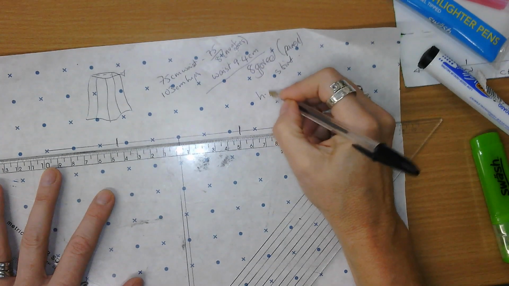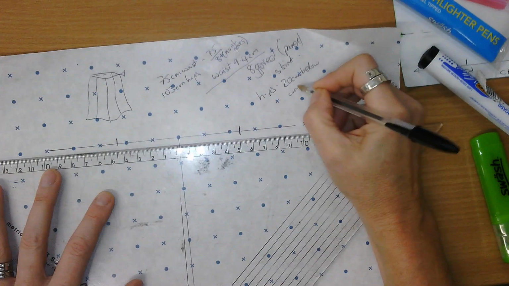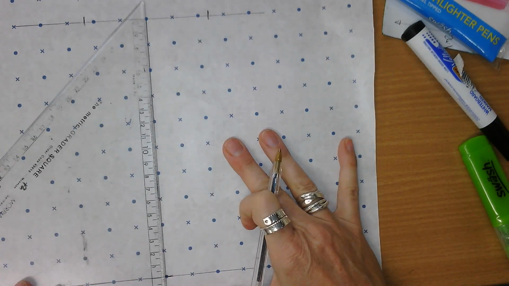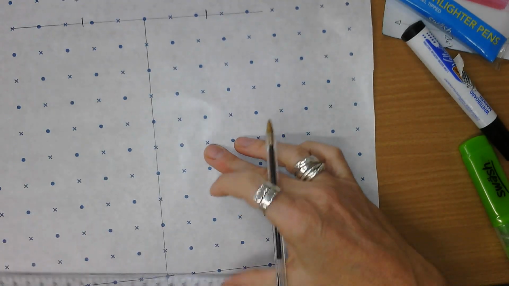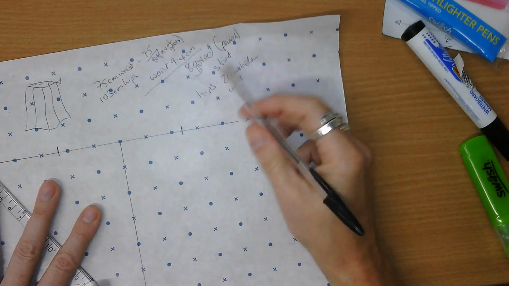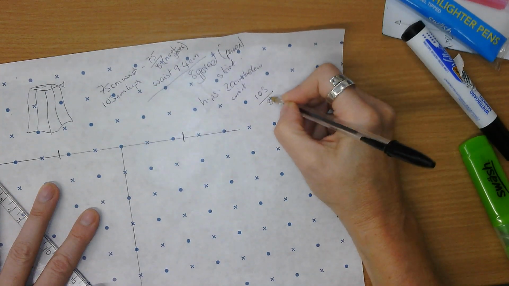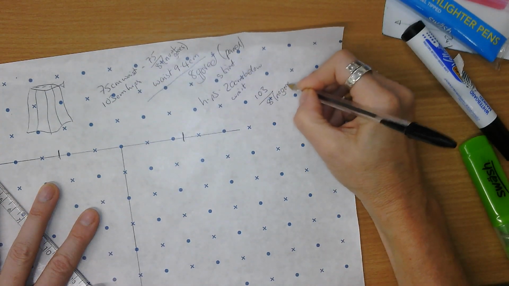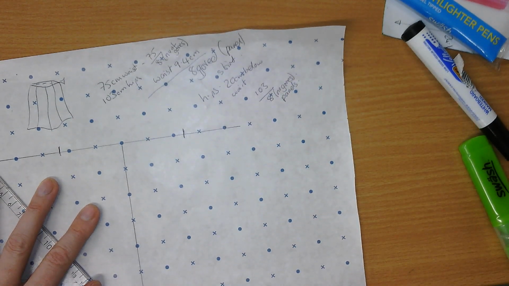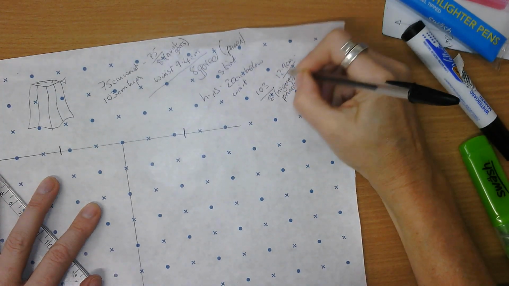For the hips, we measure the hips 20 centimetres below the waist. So we've drawn our line 20 centimetres down and at a right angle to our straight grain. And then we need to make that calculation. Our hips were 103 centimetres, and we divide that by 8, or the number of gores or panels, whatever you want to call them, and we worked that out at 12.9 centimetres.